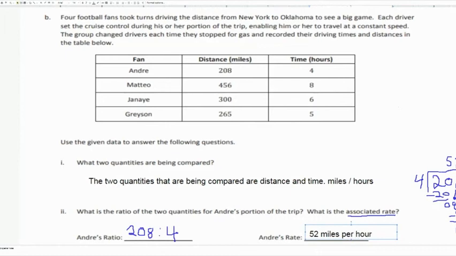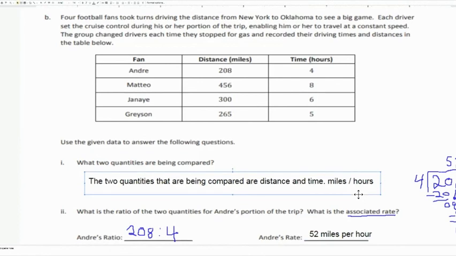This is called a rate of speed: 52 miles per hour. The per represents 1 hour. That's why we did the division. He went 208 miles in 4 hours, which is also a rate, but we're dropping it down to what we call a unit rate, because we want to know how far he travels in 1 hour. That way we can compare the 4 individuals to each other in a question later.